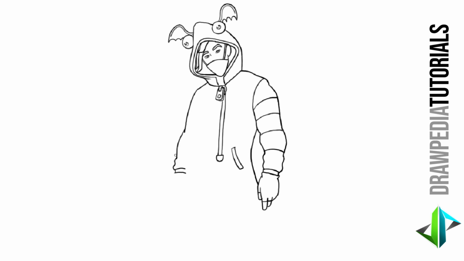For the left side of the outfit, I'm gonna draw from the shoulder a curved line downwards, slightly inwards, curve it back outwards at the waist right there, turn it downwards to his knee point.